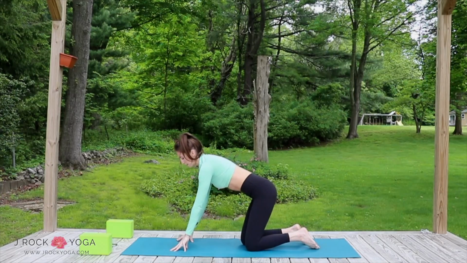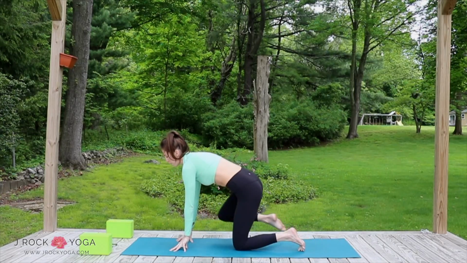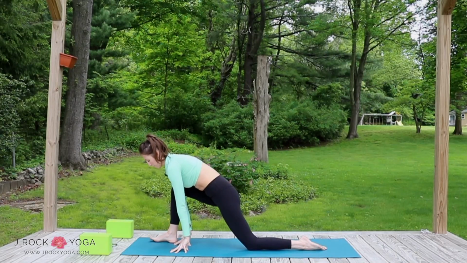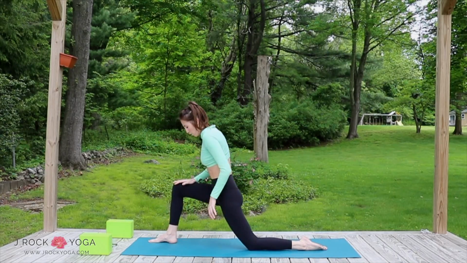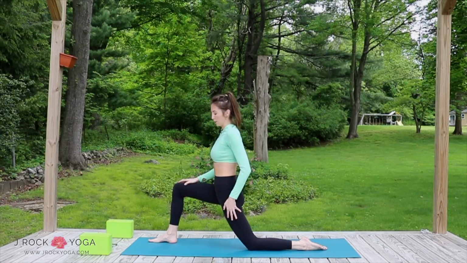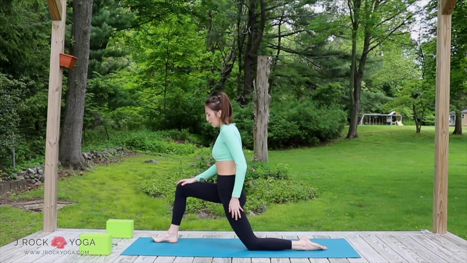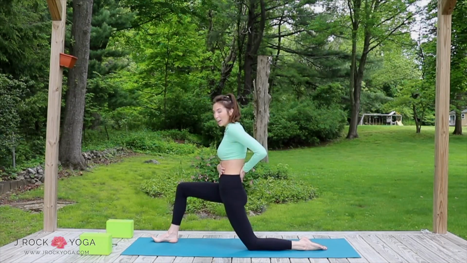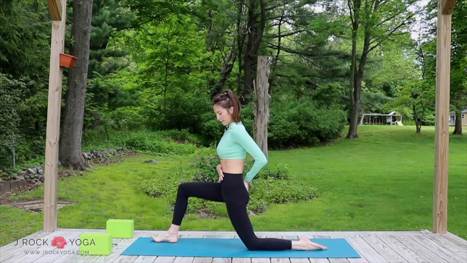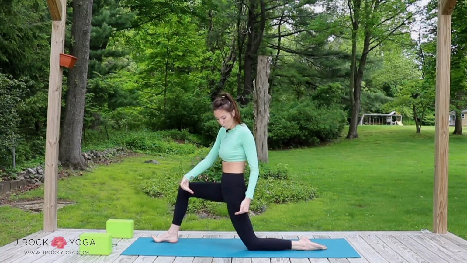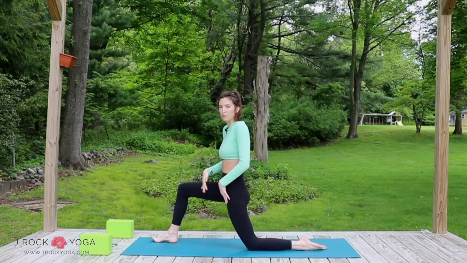Good. We're going to root into the hands and we're just going to step the right foot forward. So step back last time, now the right foot is coming forward and you can make your way to your nice low lunge variation here. Weight is in the ball mound of the right big toe. And I want you to think about gently hugging the ribs in and lengthening the tailbone down toward the ground.